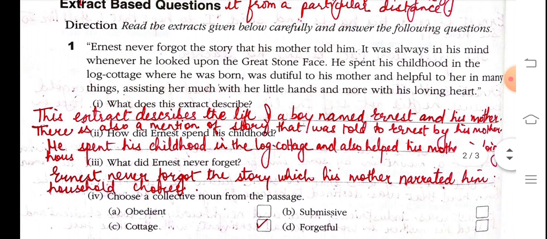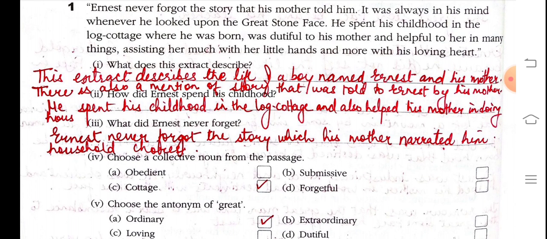Now, students, we have some questions based on the extract. So the first question is, what does this extract describe? We can clearly see that this extract describes the life of a boy named Ernest and his mother. There is also a mention of a story that was told to Ernest by his mother. Question number 2. How did Ernest spend his childhood? So the answer is, he spent his childhood in the log cottage and also helped his mother in doing household chores. Okay. Third one.